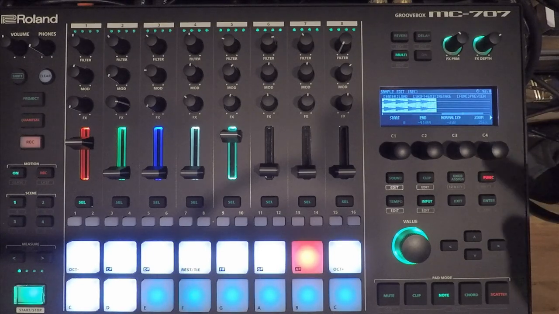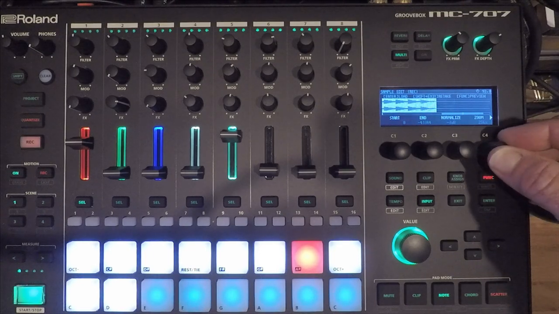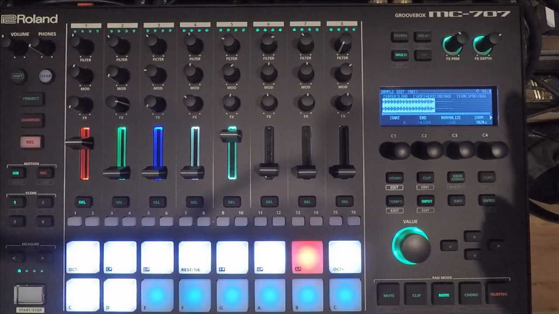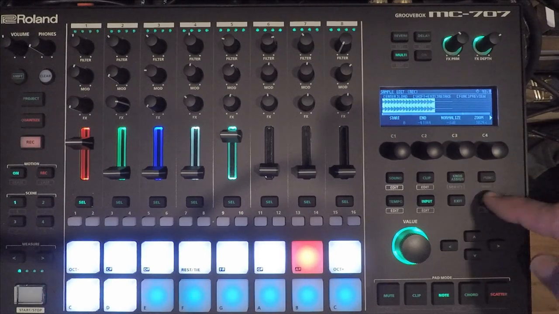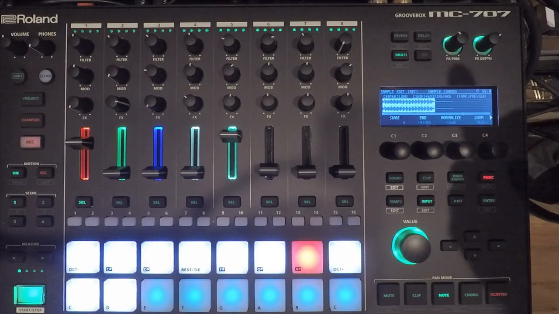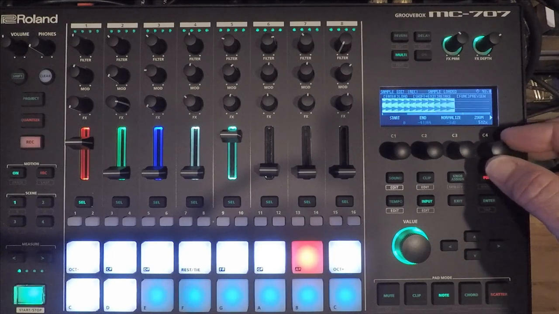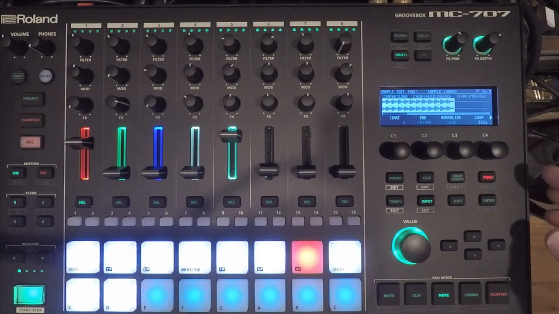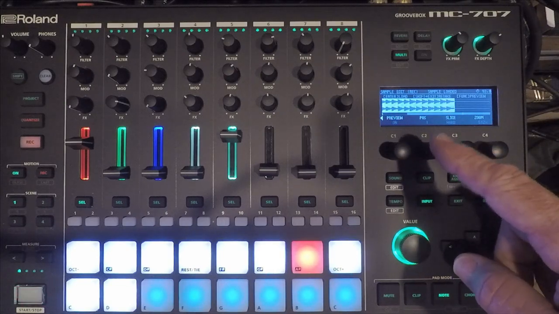So we have that. Now that you're happy with it, let's say, you can go ahead and save it by simply hitting enter, and it's just going to write it and save it in your sample browser. We'll get back to that in a minute. Now, let's zoom in a little, and we're going to cursor to the right, and now we have our position.